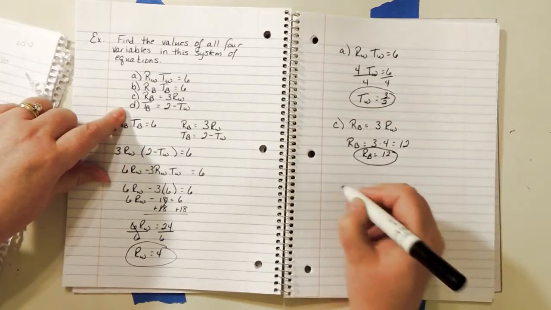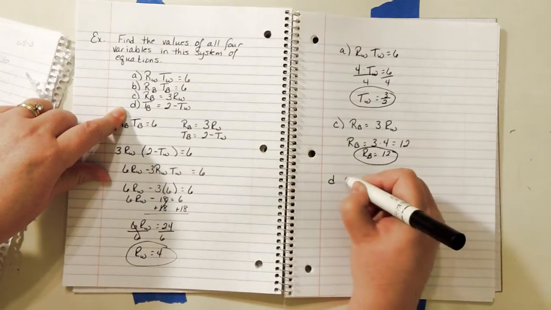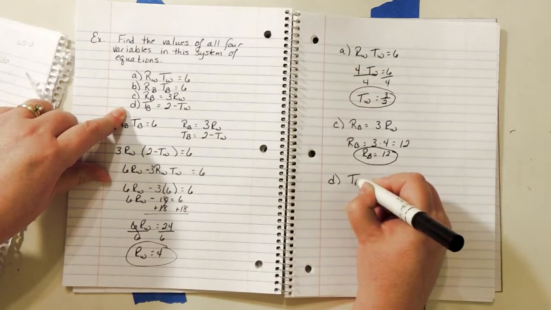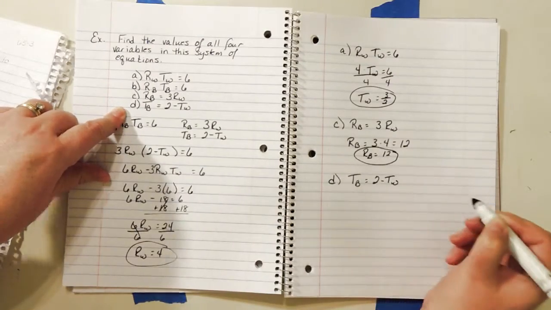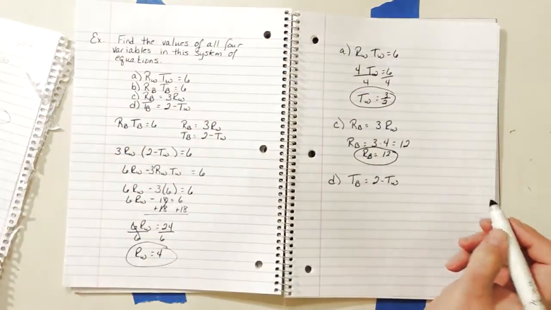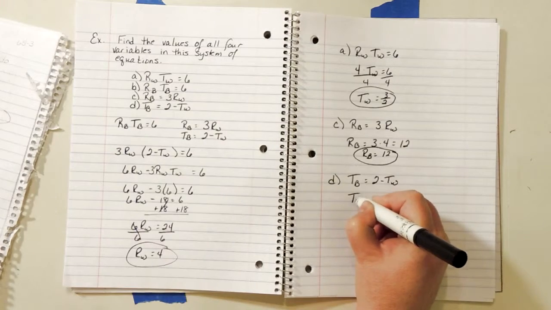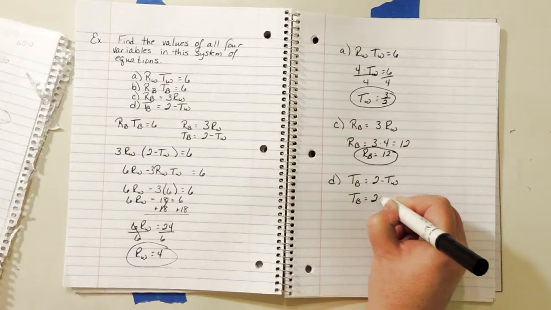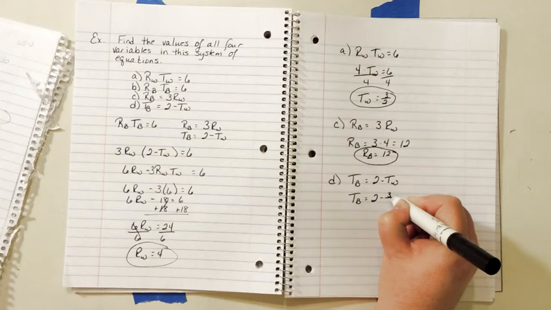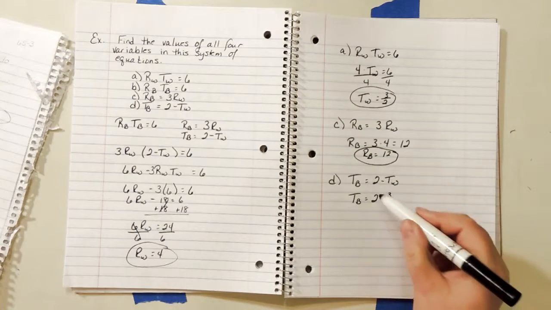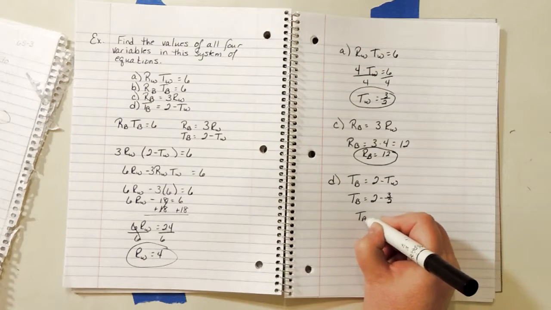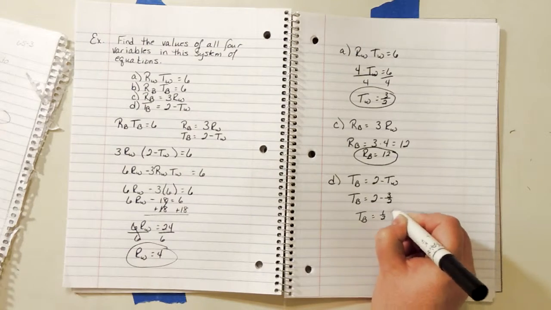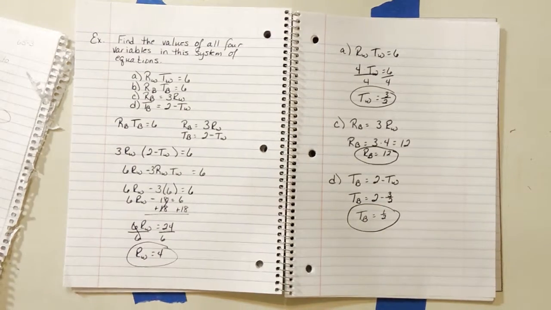Okay, now let's look at D. From D, we know that TB equals 2 minus TW. Well, we know that TW equals 3 halves. So TB equals 2 minus 3 halves. 2 is 4 halves, so this is 4 halves minus 3 halves. So TB equals 1 half. And those are all 4 of your variables.